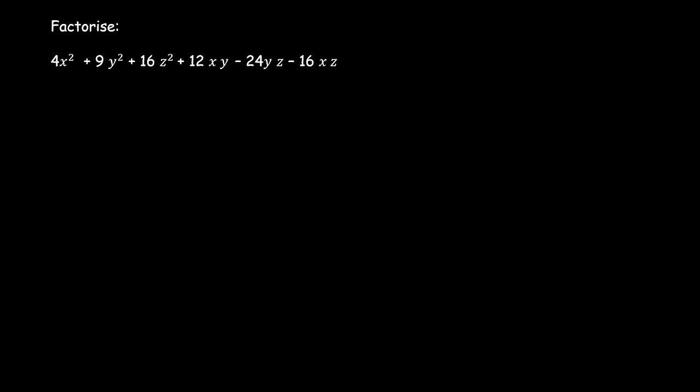So let us recall the identities that we have learned. We have 3 terms which are perfect squares over here, and then another 3 terms which have pairs of xy, yz and xz. So this looks like the expansion of the identity (a + b + c) whole square, which was a square plus b square plus c square plus 2ab plus 2bc plus 2ac.